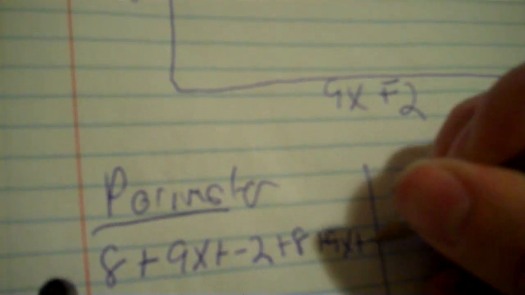Okay, last problem. So you've got 9x minus 2, 8. 9x minus 2, 8. I do not like the minus, so plus negative. Okay, so perimeter and area. So perimeter, you just start adding the sides. 8 plus 9x plus negative 2 plus 8 plus 9x plus negative 2.